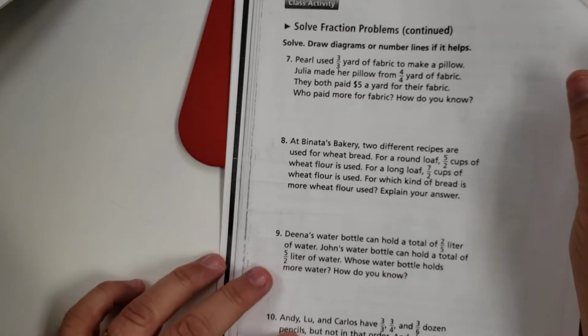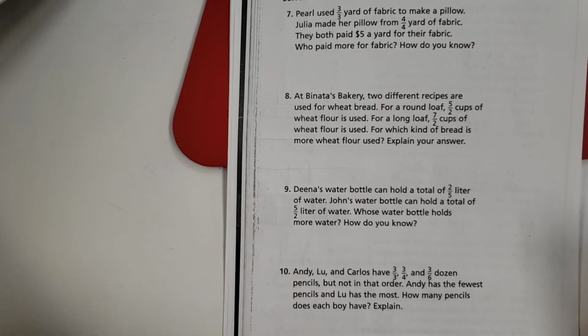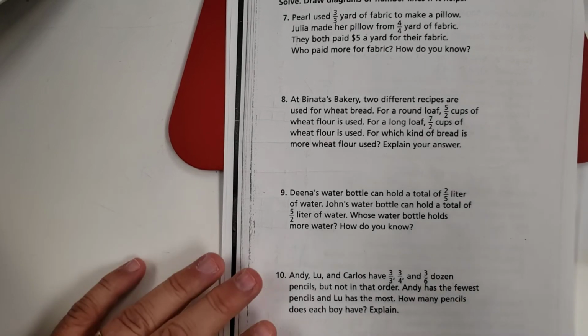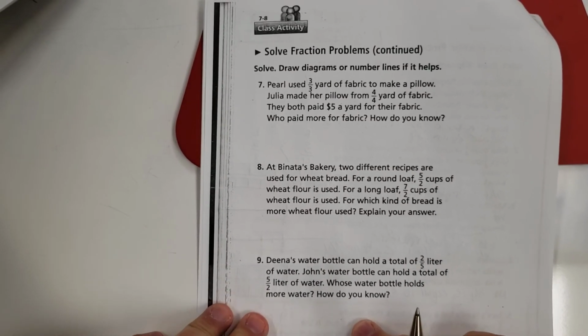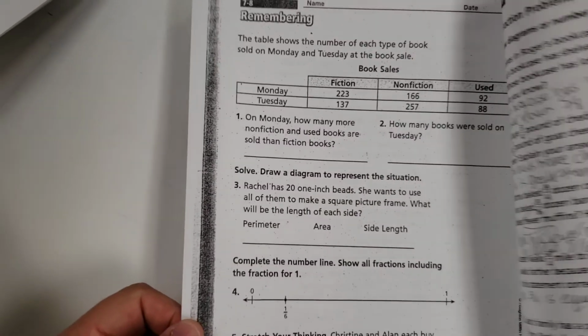Okay, big kids, backside, I'm gonna have you guys rock these 4 on your own. Remember, be careful. They're gonna try to trick you. Don't let them trick you. Once you're done with this, you will rock out your homework and your remembering.